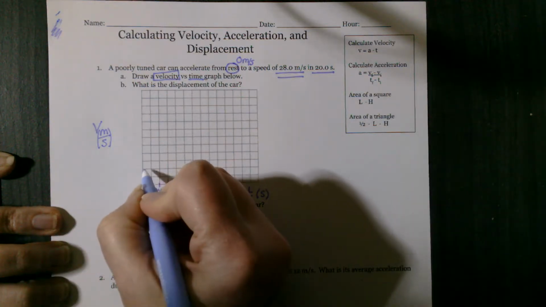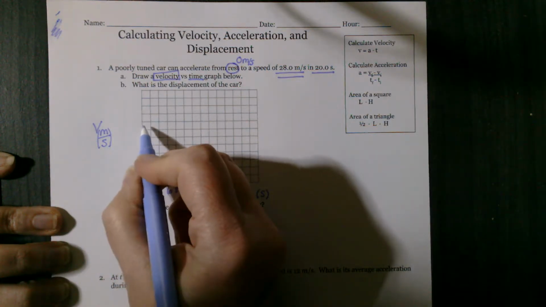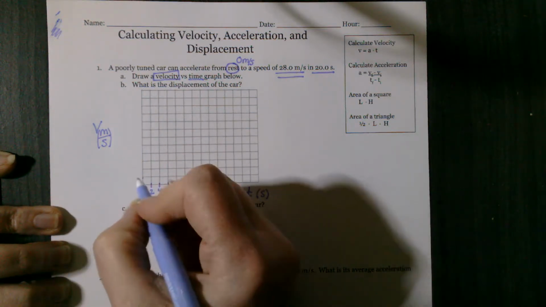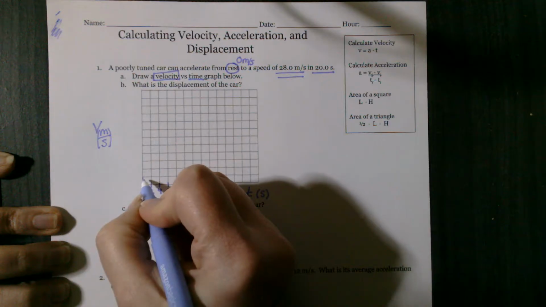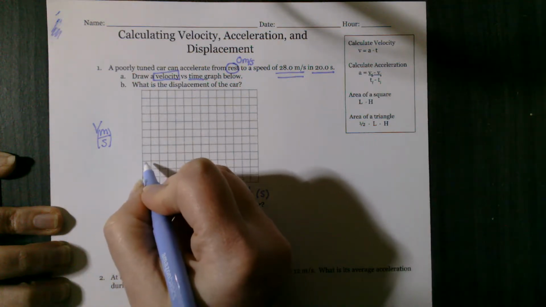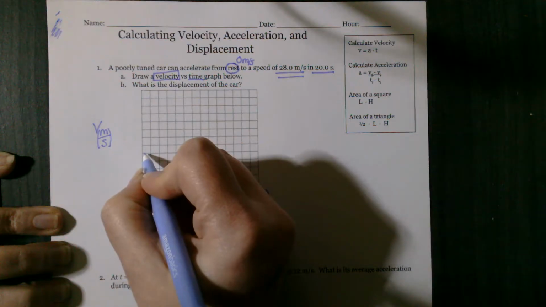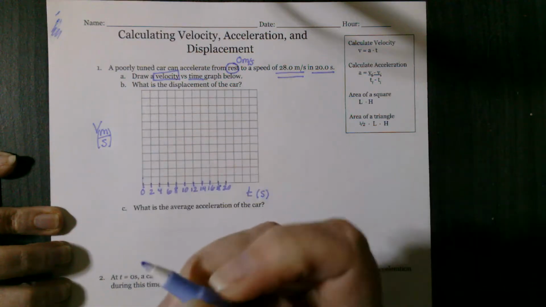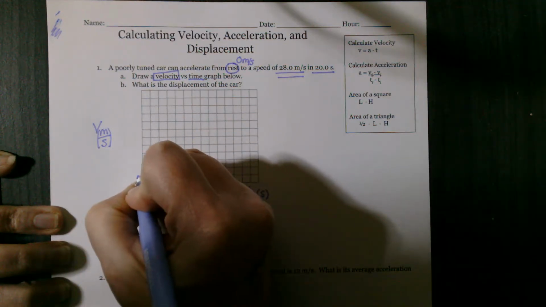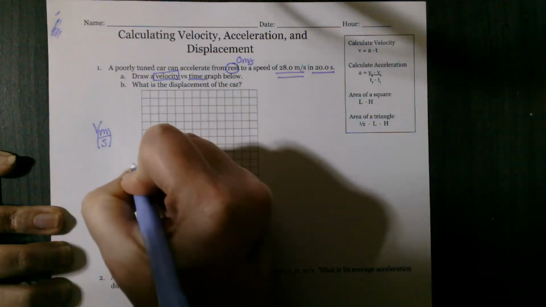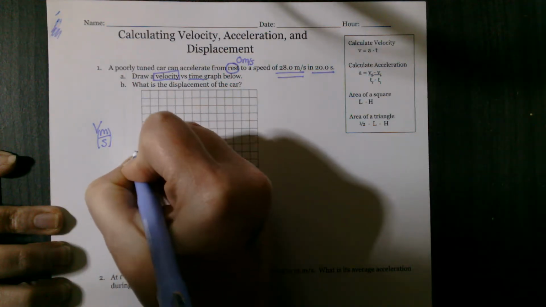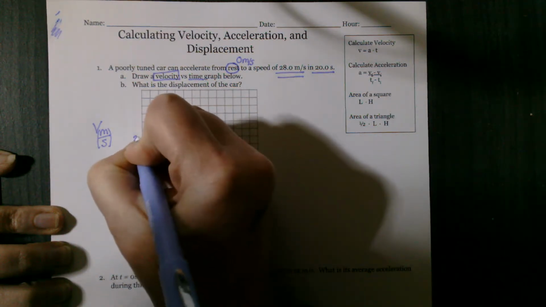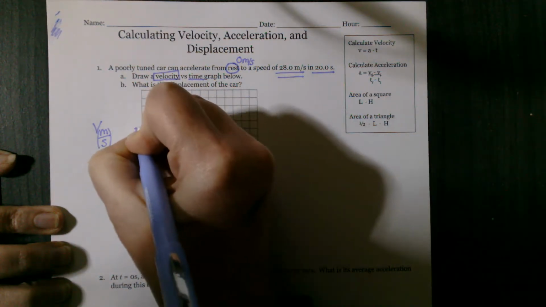So let's see if I've got 2, 4, 6, 8, 10, 12, 14, 16, 18, 20, 22, 24. That's not enough. So what if I did 4, 8, 12, 16, 20, 24, and 28. It looks like going by fours works. So I'm going to go 4, 8, 12, 16, 20, 24, and 28.